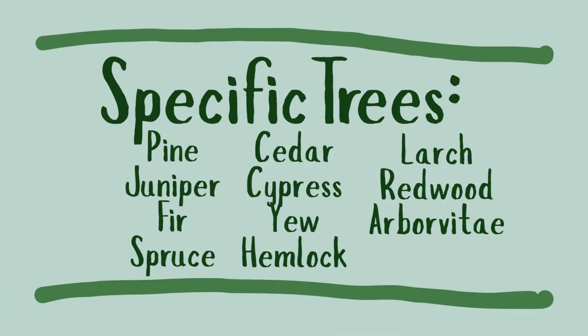Pines, junipers, firs, spruces, cedar, cypress, yew, hemlock, larch, redwood, arbor vitae. I do not have a tree myself for the holidays this year. I am just putting them all out. Does anybody have any of these that they have? Does anyone do living trees for the holidays?